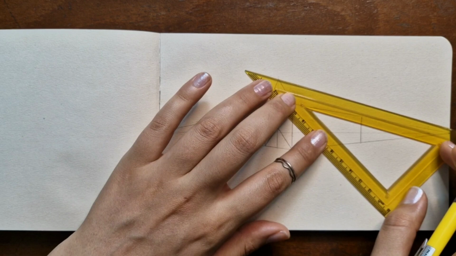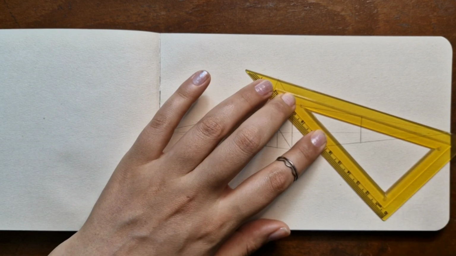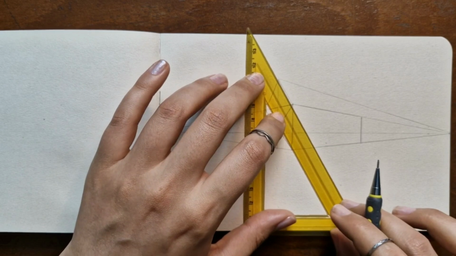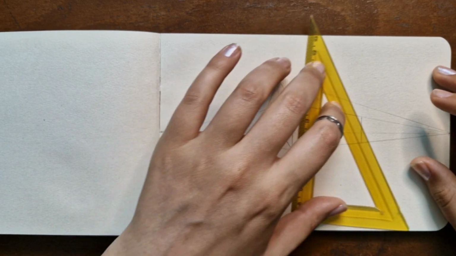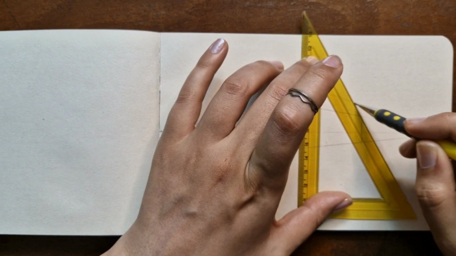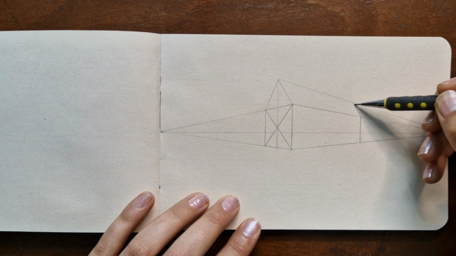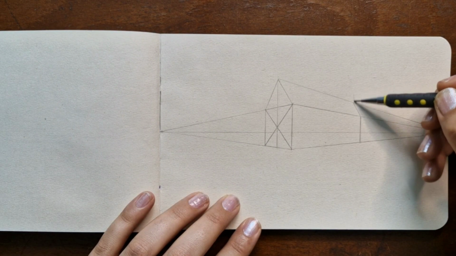From the top of the front triangle, draw a line going toward the right vanishing point to form the roof's peak. Now draw one more slanted line at the back of the roof parallel to the front slanted line. I'll also add a small chimney at the back of the roof.